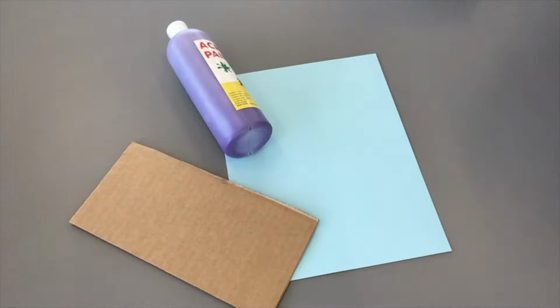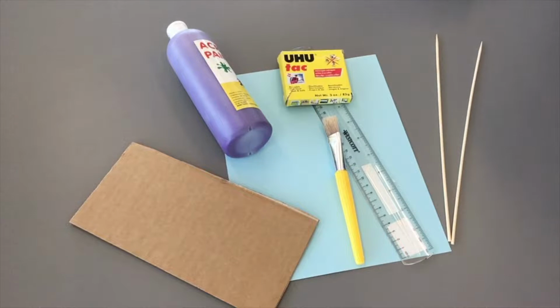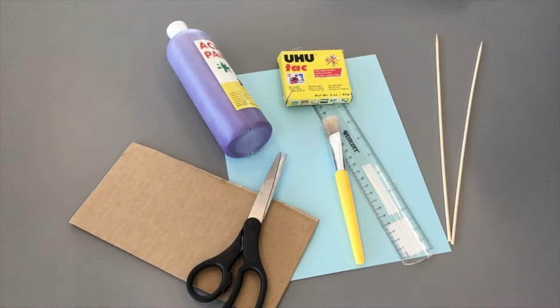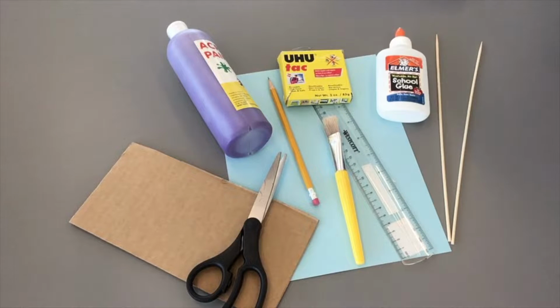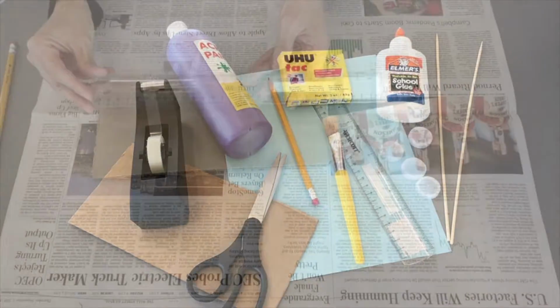You will need an 8.5 by 11 piece of paper, cardboard, paint and a paintbrush, a garden stake or a wooden skewer, a ruler, adhesive putty, scissors, a pencil, glue, 4 bottle caps, and double-sided tape.